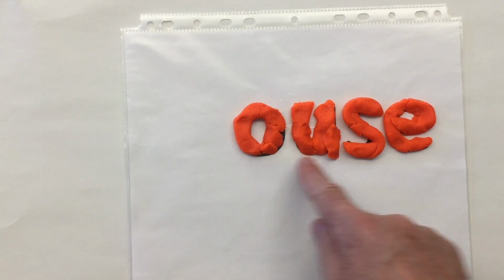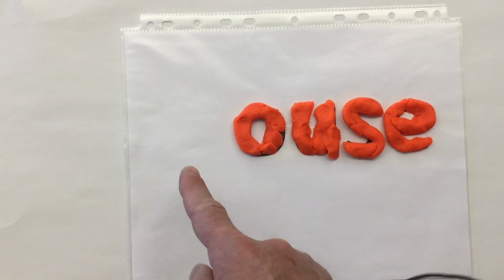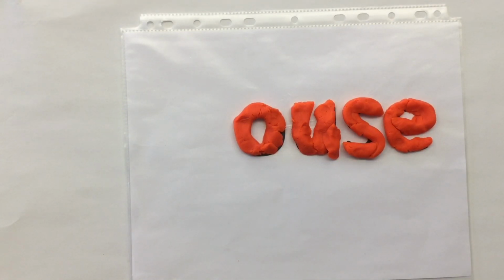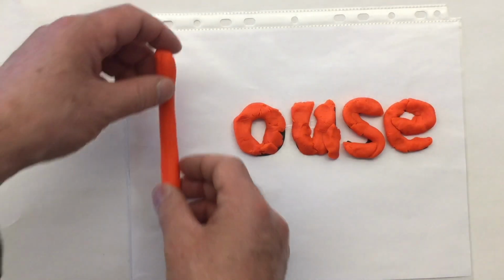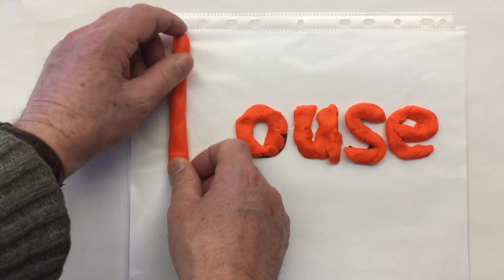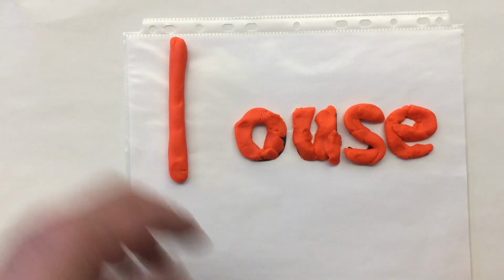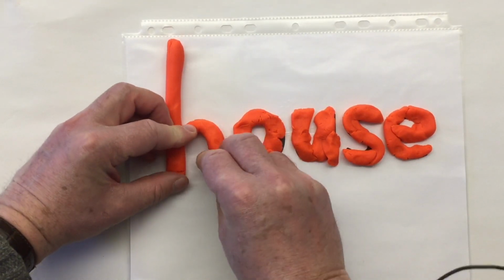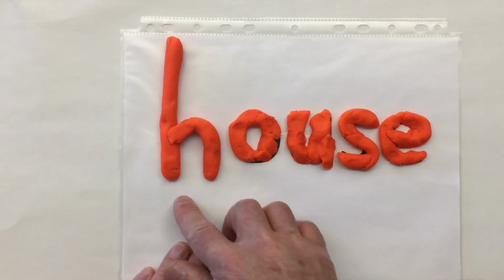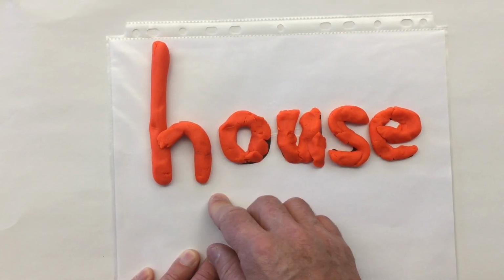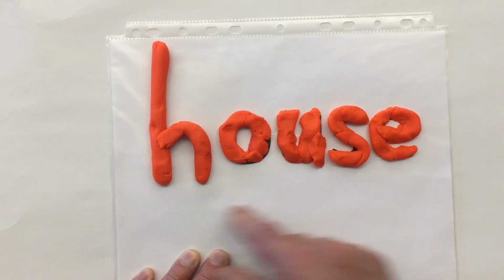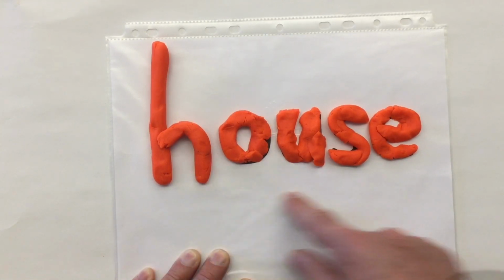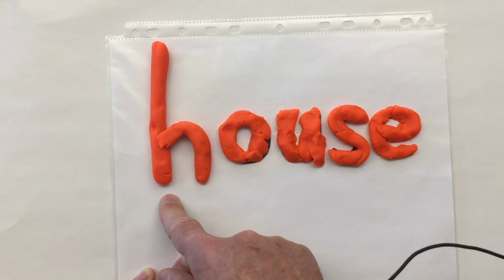Okay, I have our ouse ending covered. Let's make some letters in the front. I put a nice tall stretchy letter H in front. I got the sound ouse, house, house. You might live in a house.